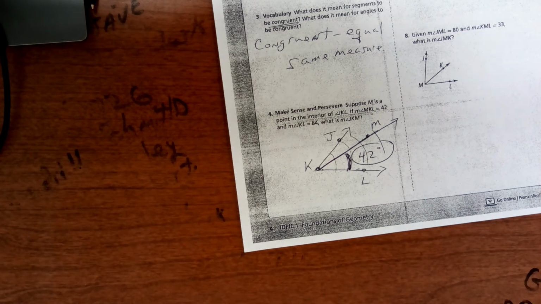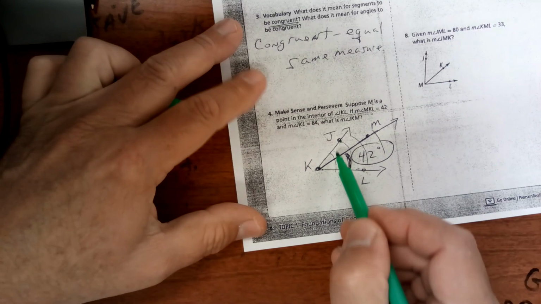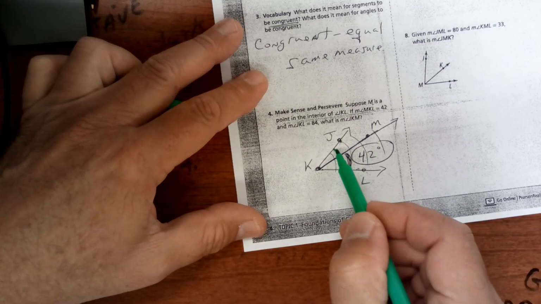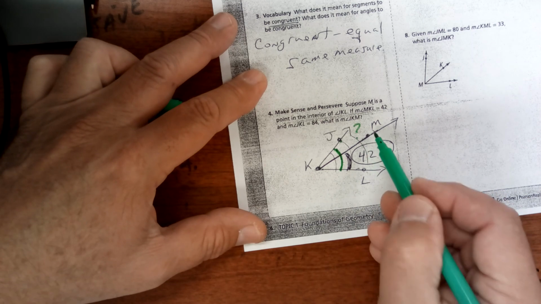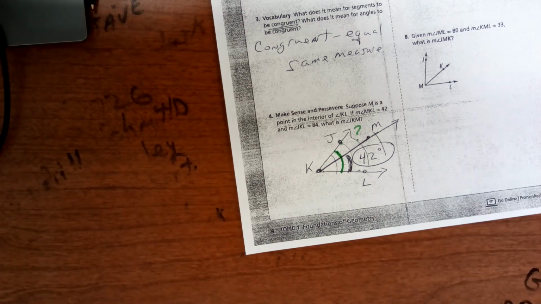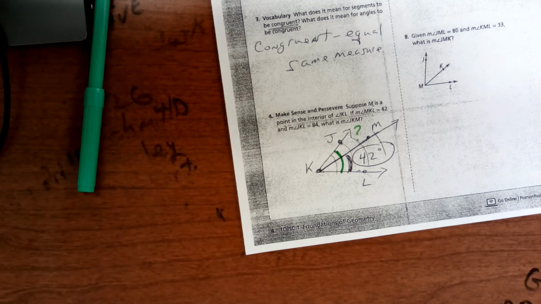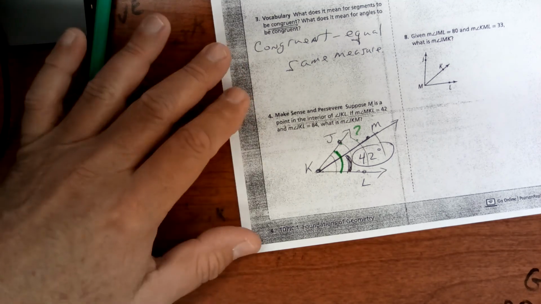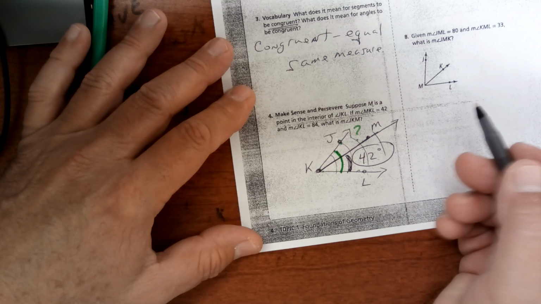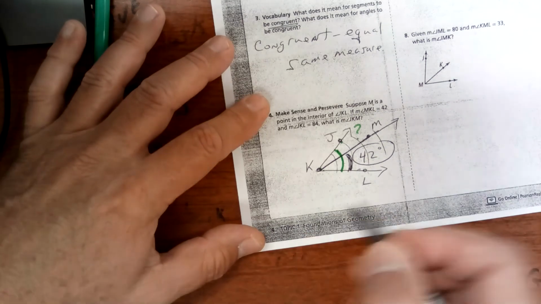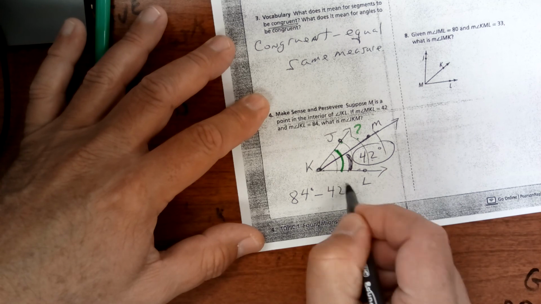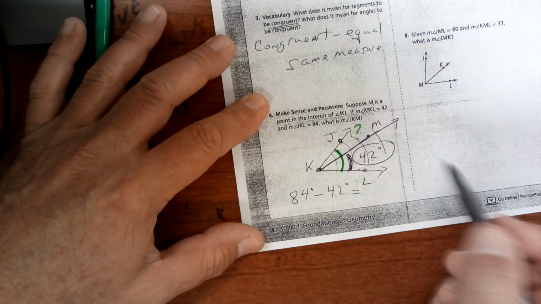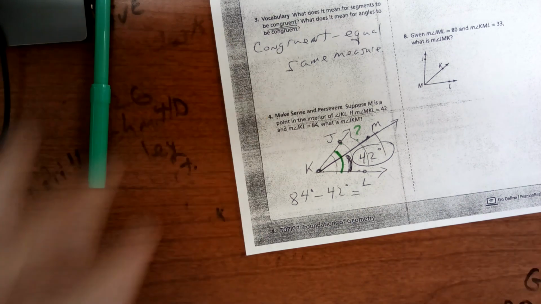Let me use a different color to show you this. So JKL is from here to here. The question is, what's the measure of JKM? Okay, so what you're going to do is subtract here. You're going to take the whole thing, which they told you was 84. So the whole thing is 84 minus 42 degrees, and whatever you get is your answer. So start bringing a calculator so you can do that.